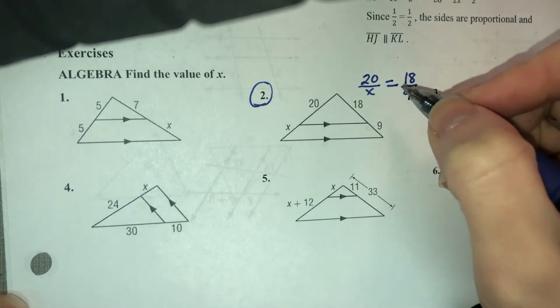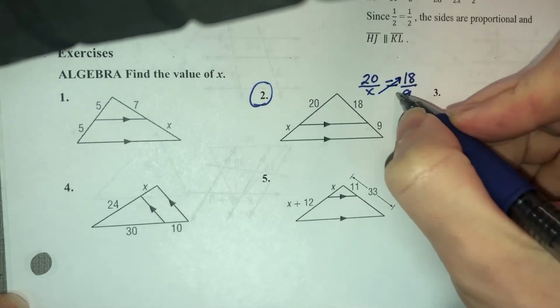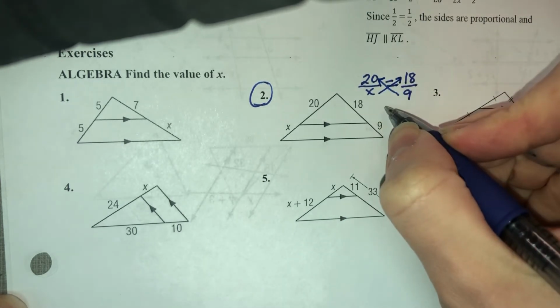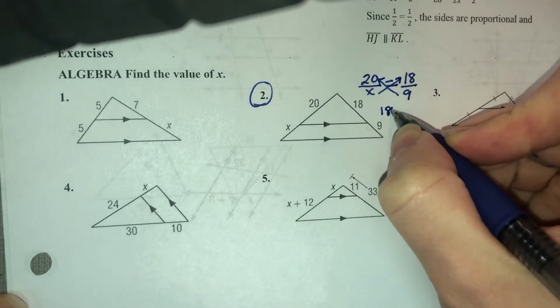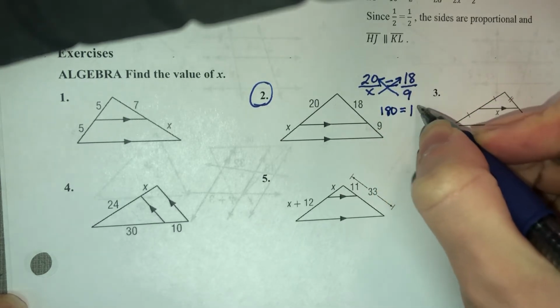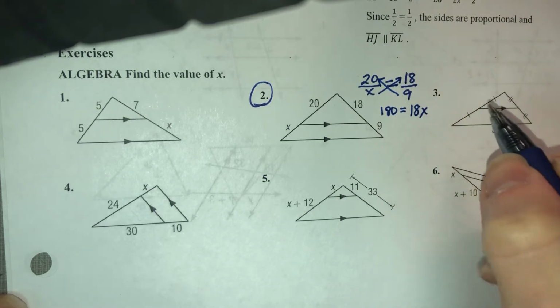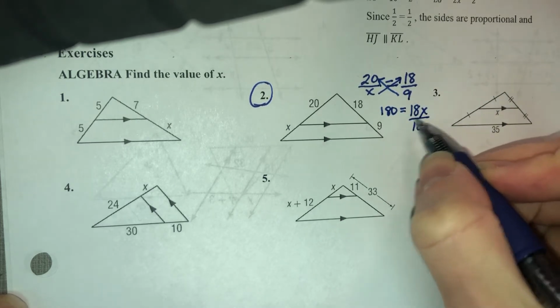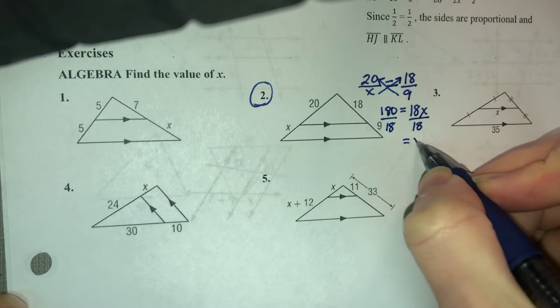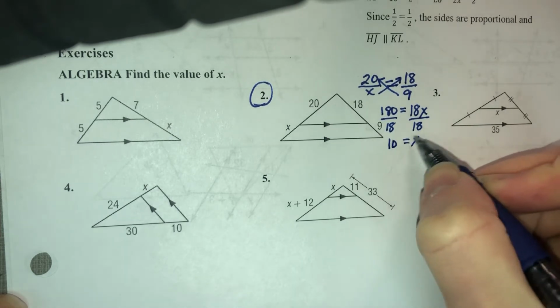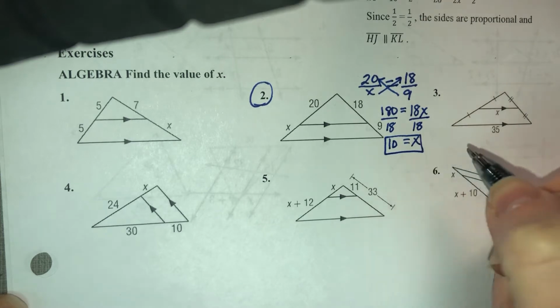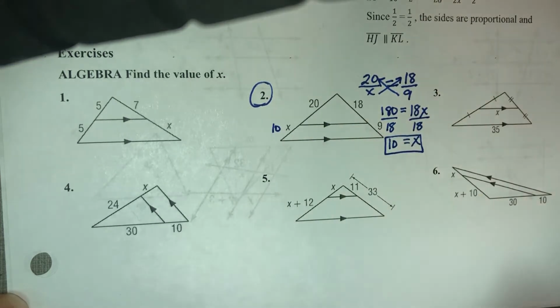So now we solve by doing cross multiplication. So we're going to do 20 times 9, which is 180, and then 18 times X, 18X. And then we divide by 18 to get the X by itself. So X equals 10. And that's the answer for this piece right here.